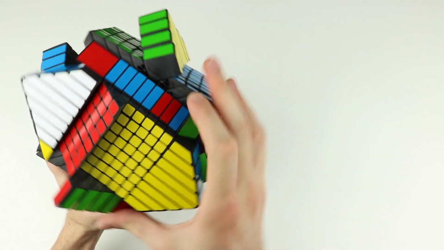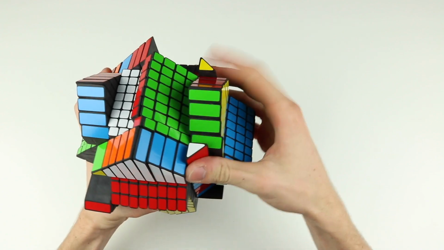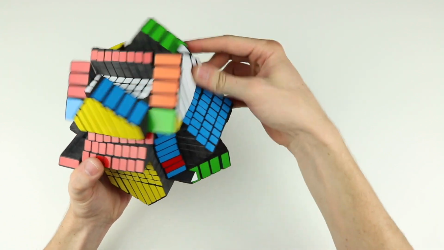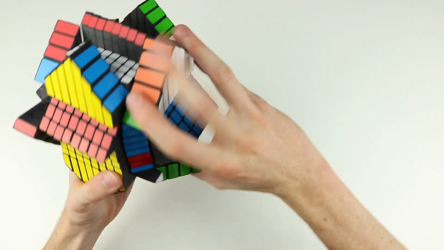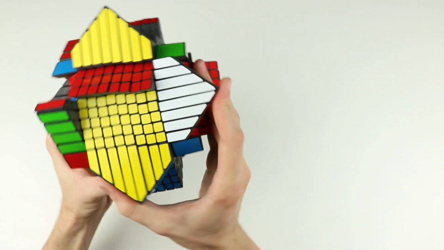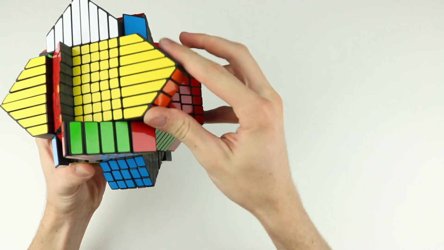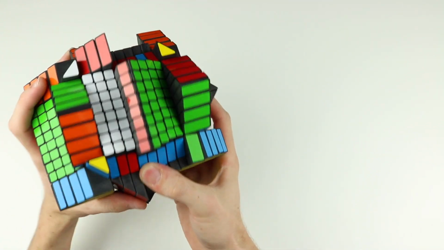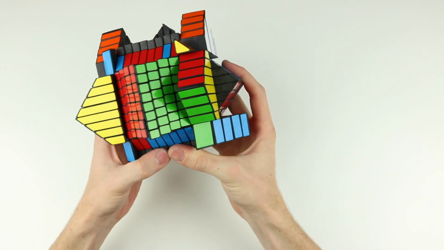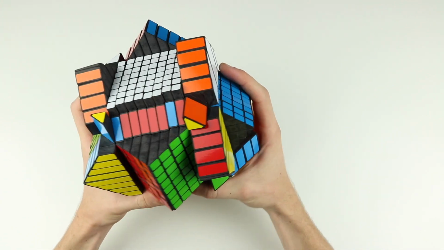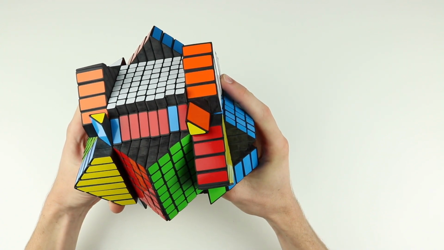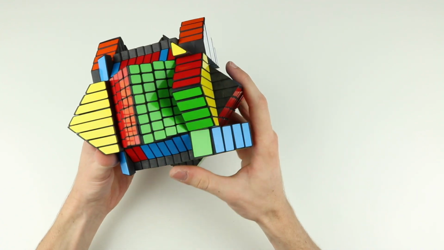Yeah, let me try that. Let's see if that accomplished anything. Yeah, I think it did, right? Because our middle 4s are done. Cool. Yeah, that looks like it works, I think.